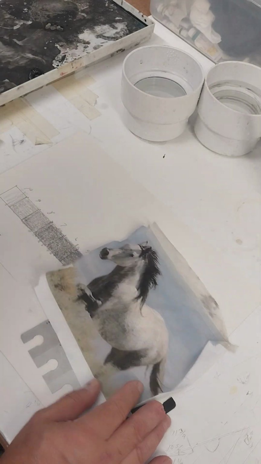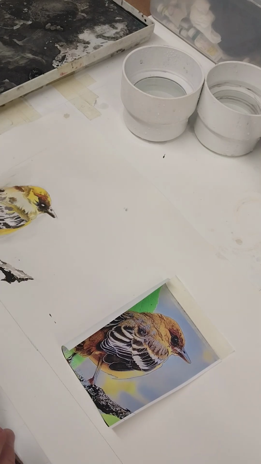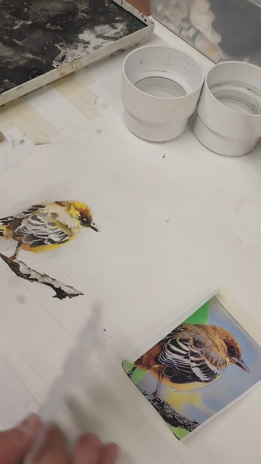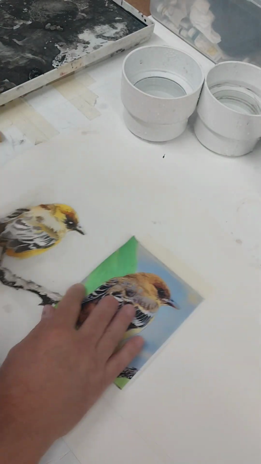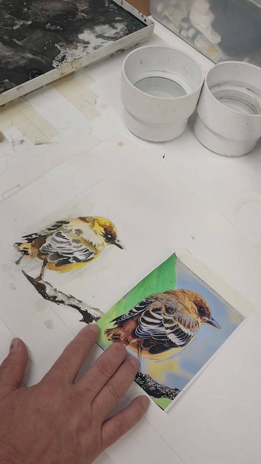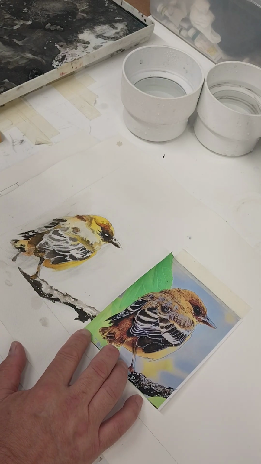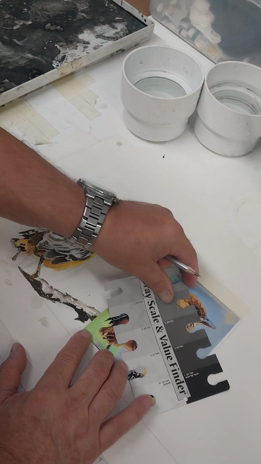Let's use this right here. If I use this picture, how far off are my values in comparison? So if I'm going to take a colored picture, I'm going to say, okay, what value is that?